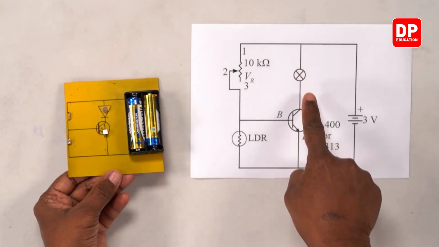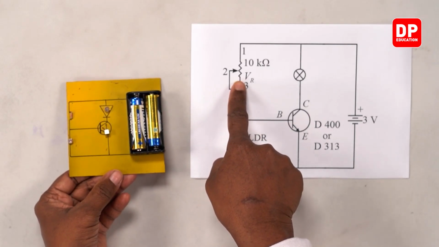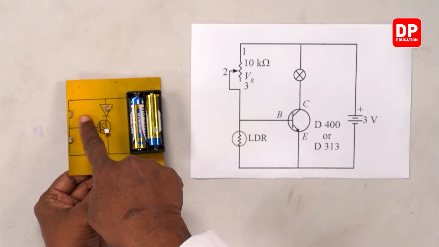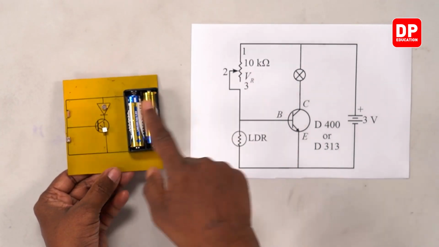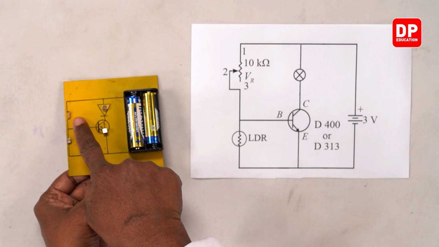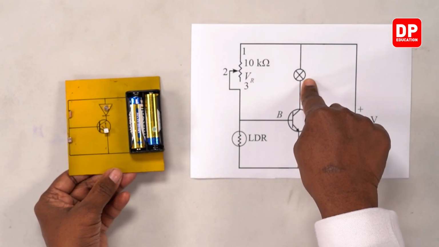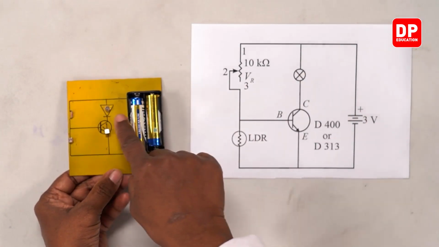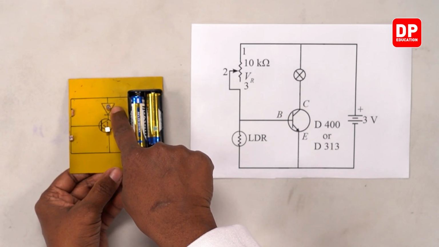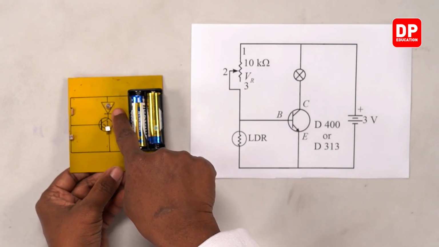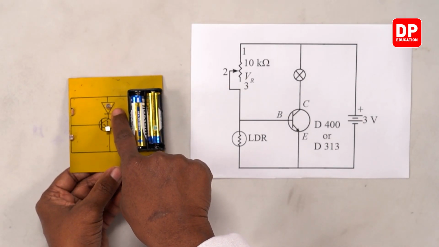Then here if you look at this part, we have a variable resistor, but instead I have connected a fixed value resistor, 10 kilo ohm resistor. So that's a 10 kilo ohm resistor. Then here you can see it is a light bulb. Now instead of the light bulb, I have a light emitting diode there. So you can see instead of a bulb, we have a light emitting diode there.